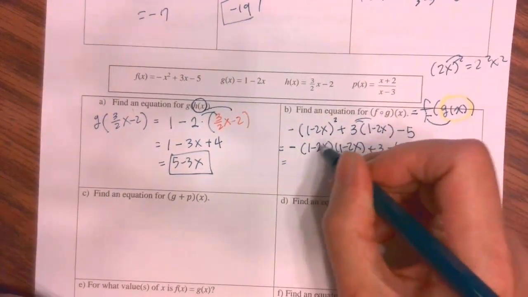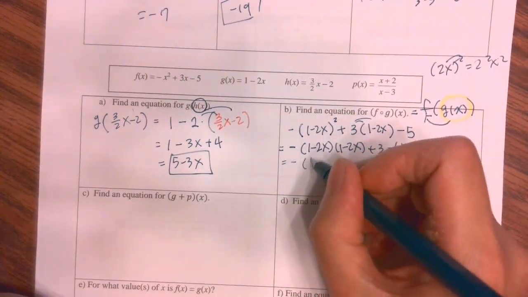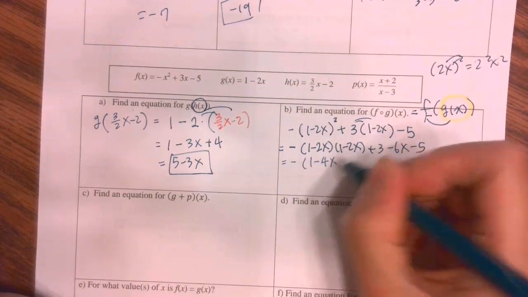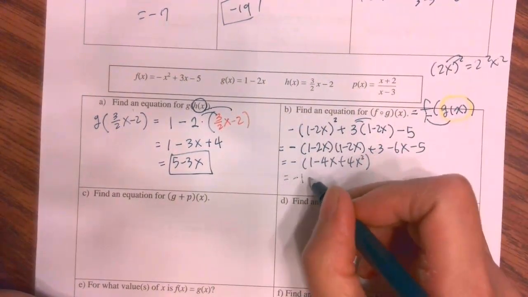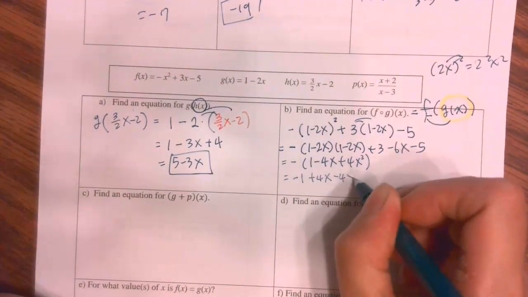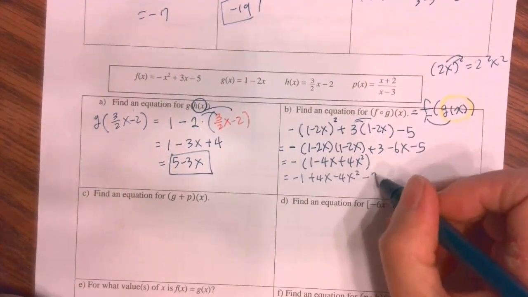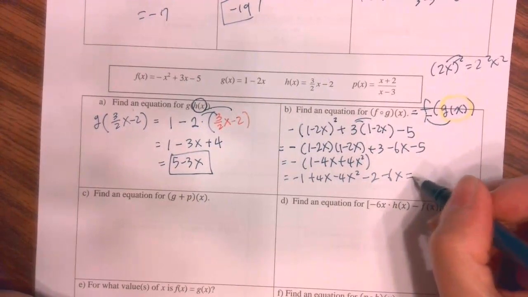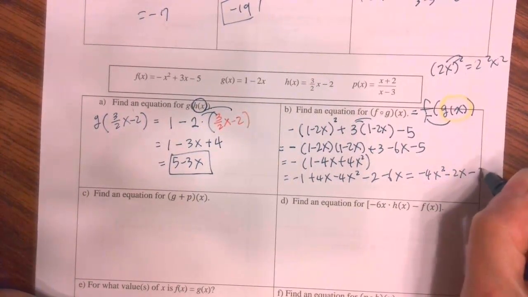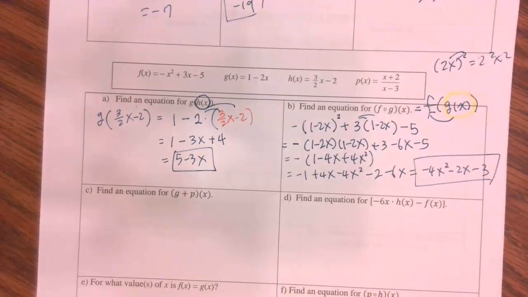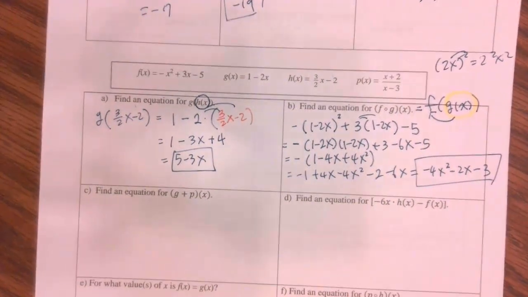If you were to FOIL this, front whatever thing, 1 minus, and just skip a little bit of work. So negative 1 plus 4x minus 4x squared minus 2 minus 6x. Combine the like terms, negative 4x squared minus 2x minus 3. I hope that's right. Okay?